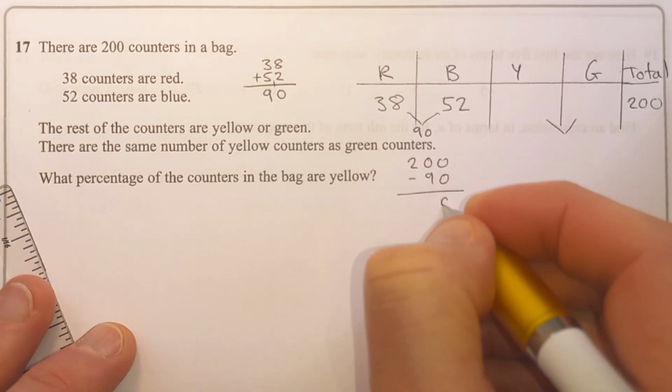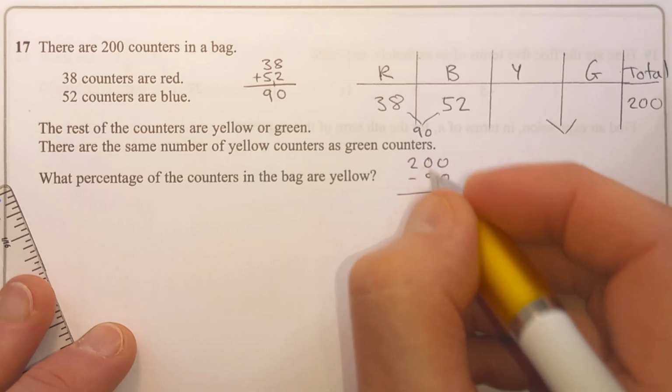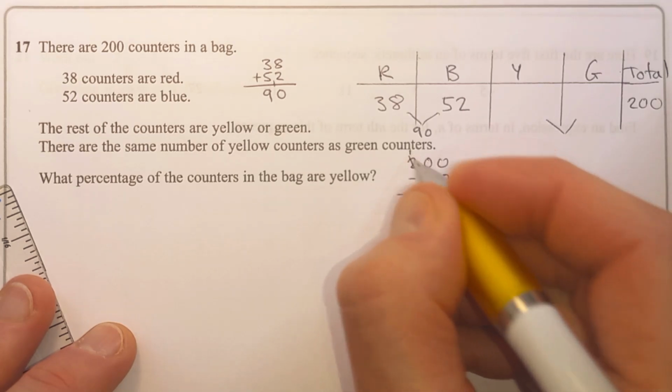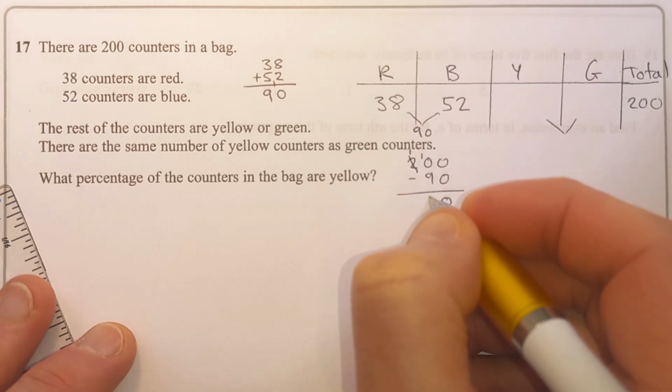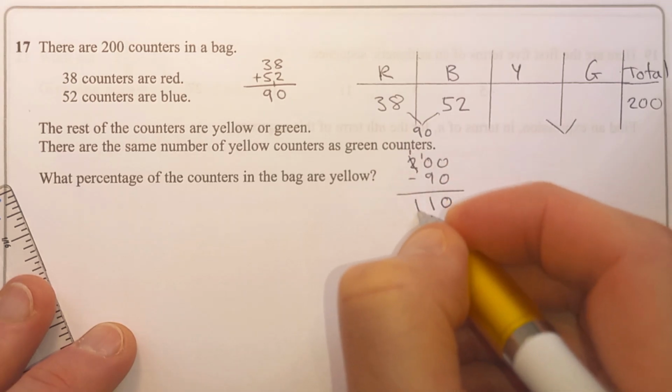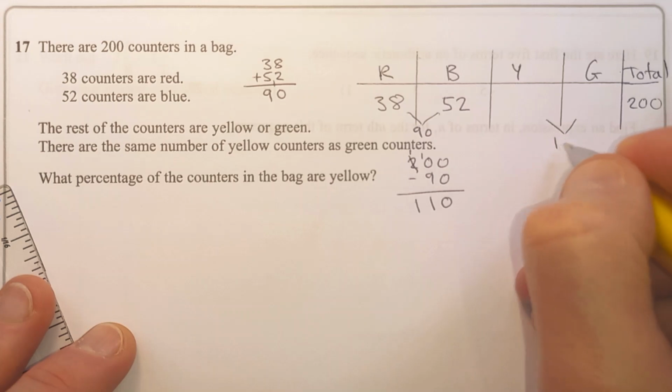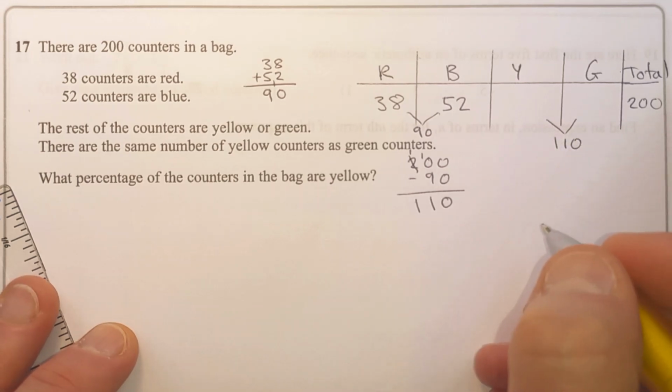0 minus 0 is 0. Can't take 9 away from 0. Let's reduce the 2 by 1. Make this 10 minus 9 is 1. 1 minus nothing is 1. So these two added together need to be 110.